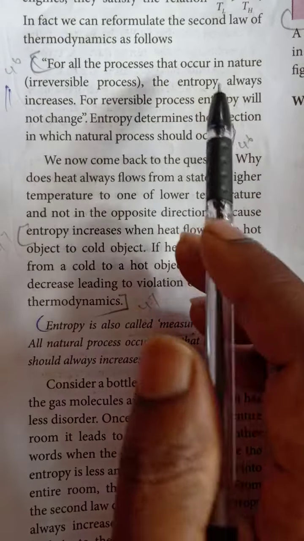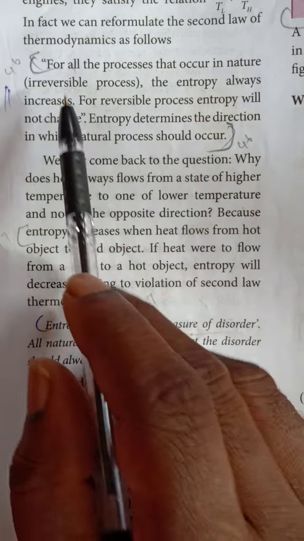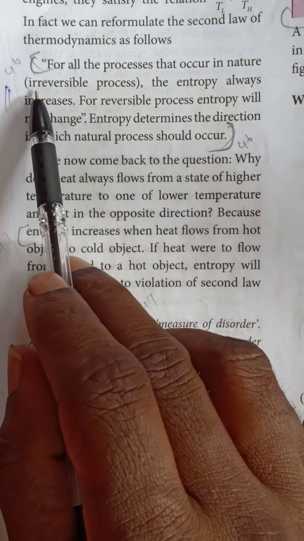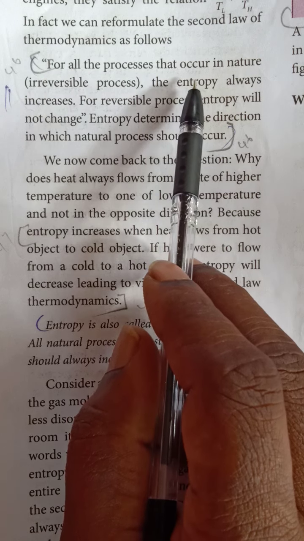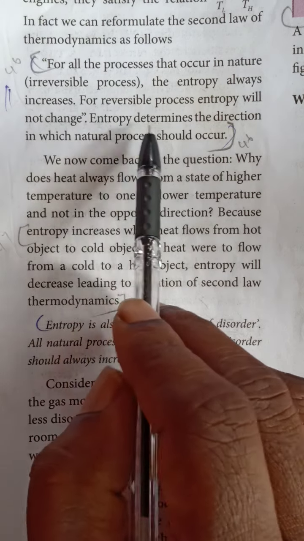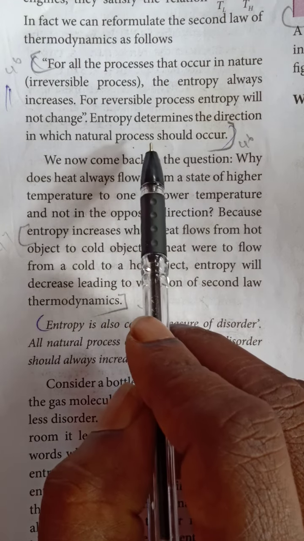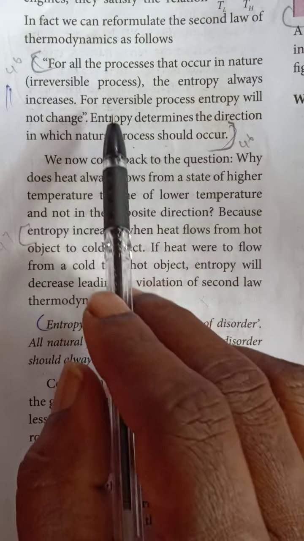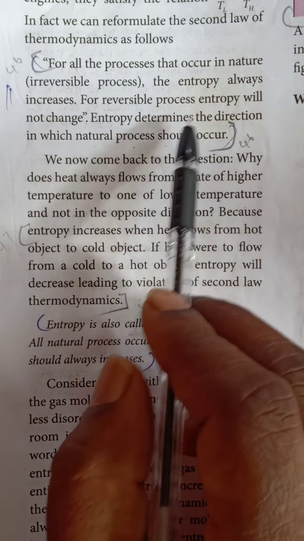So we can state the second law of thermodynamics as follows: for all the processes that occur in nature, which are called irreversible processes, entropy always increases. Entropy means the ratio of Q by T. For a reversible process, entropy will not change. This is very important. Entropy determines the direction in which natural processes occur. Once it has happened, it never comes back. That is the meaning of an irreversible process. So the direction of entropy is the same for natural processes.